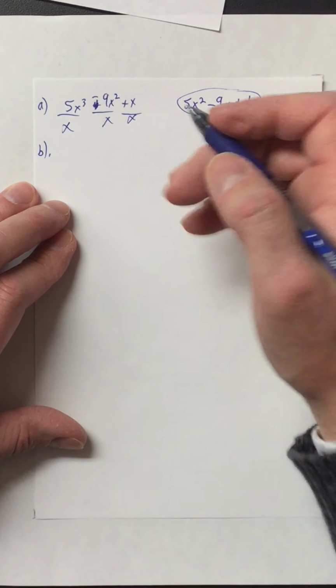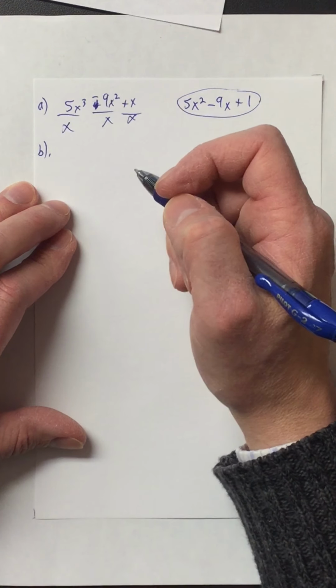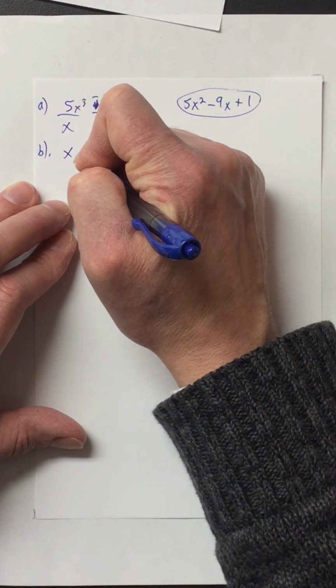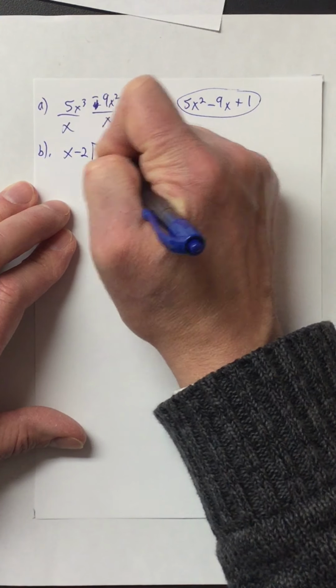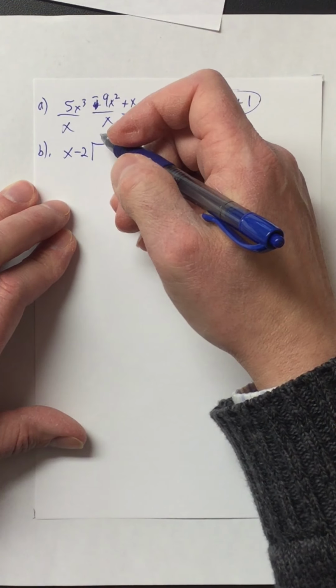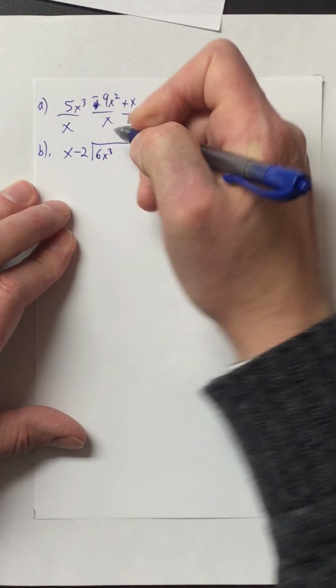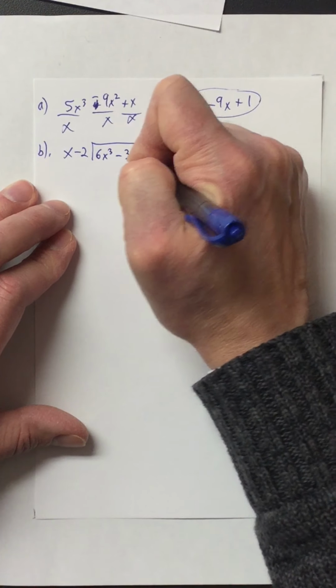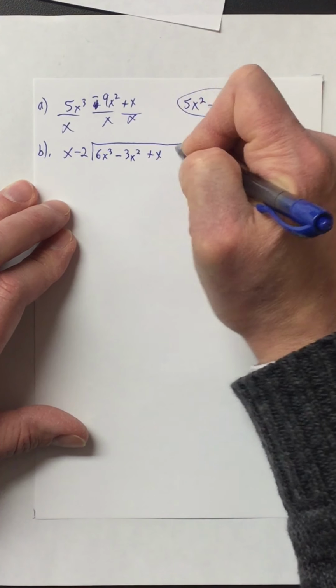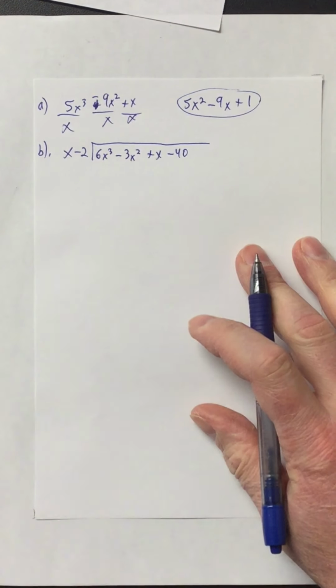All right, looks like practice B gets into a little bit more of what we were just working with, and I'll work through it rather quickly here. We've got x minus 2. As I set it up, I got to put this in descending order. So 6x to the third minus 3x squared plus x minus 40 is my setup there.